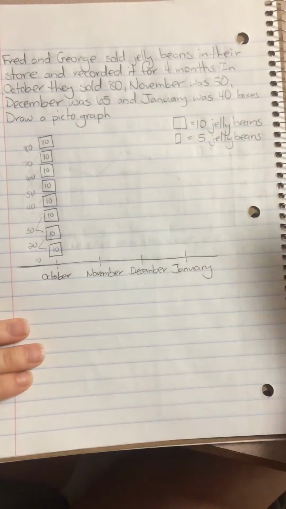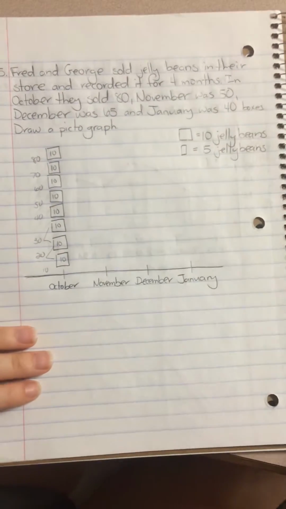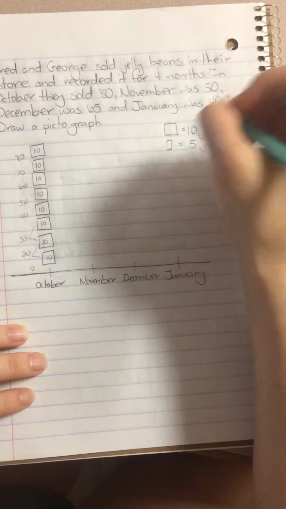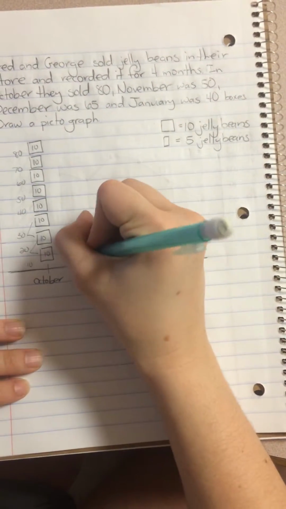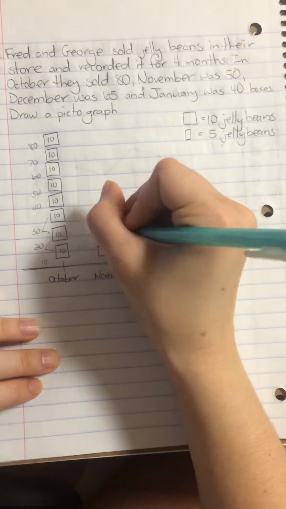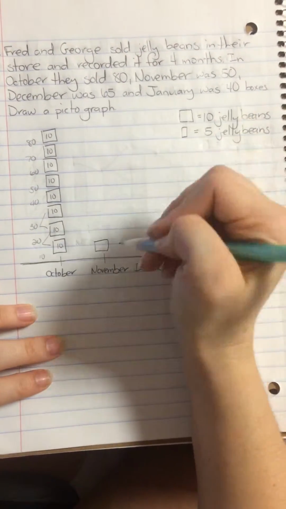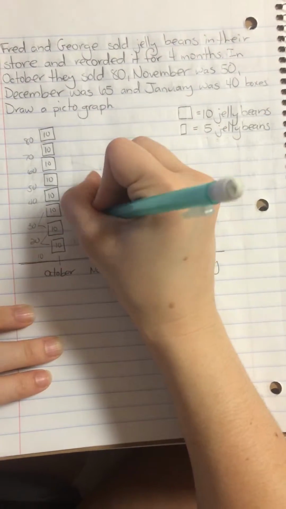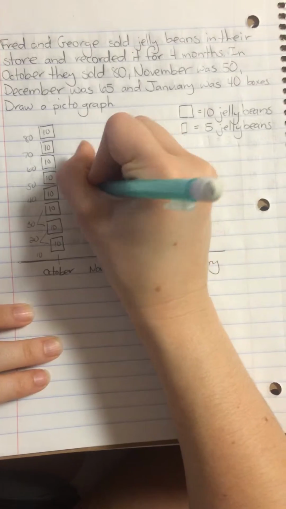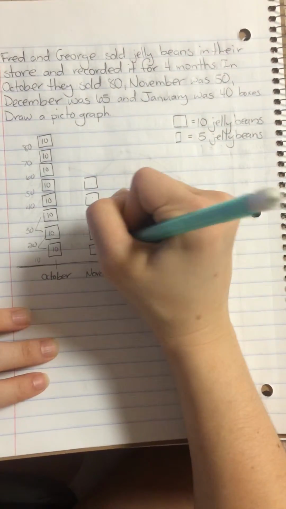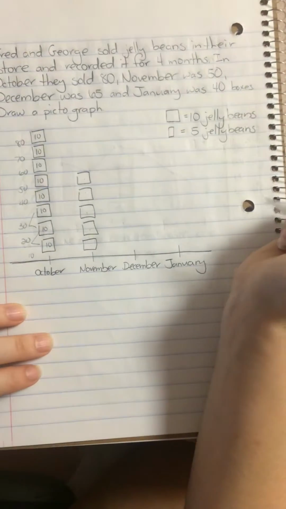So then we move on to November. And in November, we see that they only sold 50 boxes of jelly beans. So we'll do the same, where we count by tens. We have one box picture that represents 10 jelly beans. So then 10, 20, 30, 40, 50 jelly beans. So it takes 5 boxes to represent 50 jelly beans.